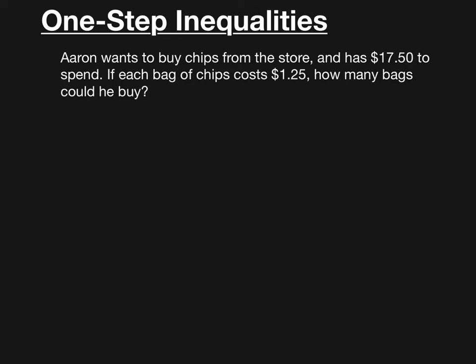But if we write an inequality for this statement, we can actually get a bunch of different answers, right? He could buy 0 bags. He could buy 1 bag. He could buy 2 bags. He could buy 3 bags. We want to know what are the different numbers that he could buy.